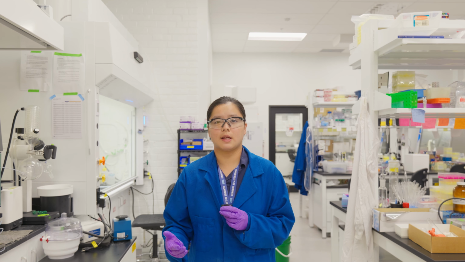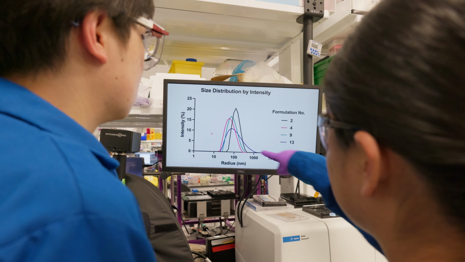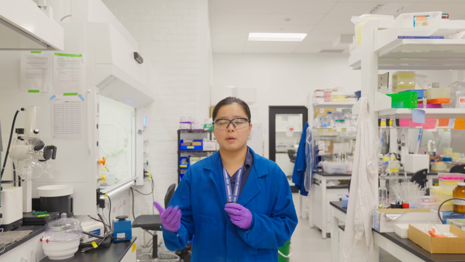And that's how you make nanoparticles. From here, we can take our nanoparticle solution and test for their size, or look at the rate of drug or dye release from the particles.